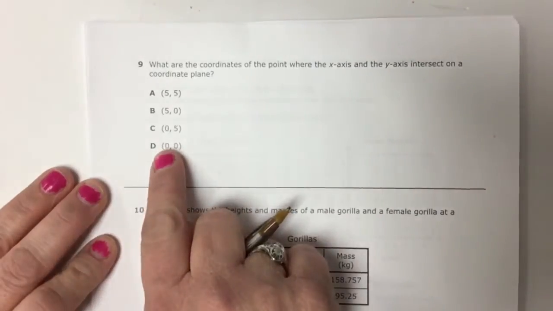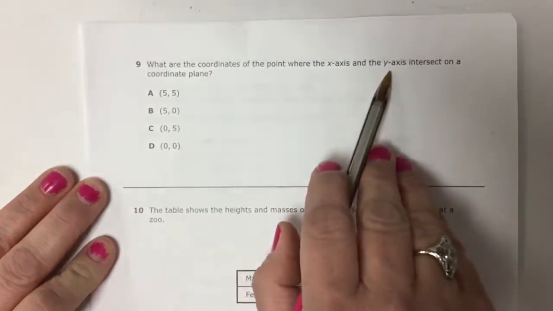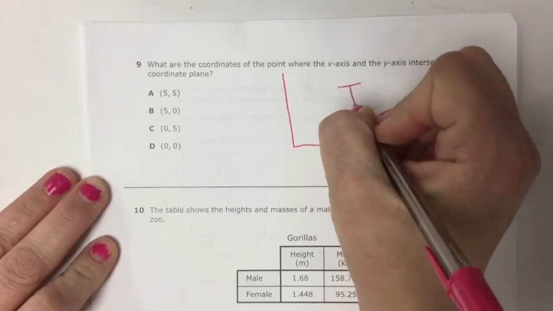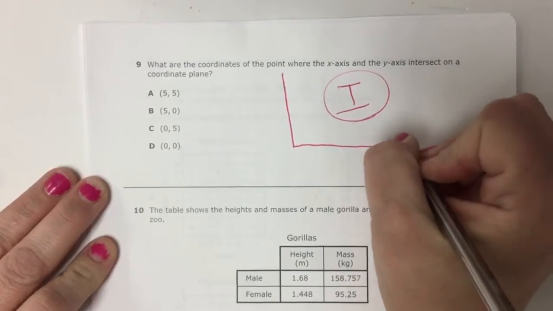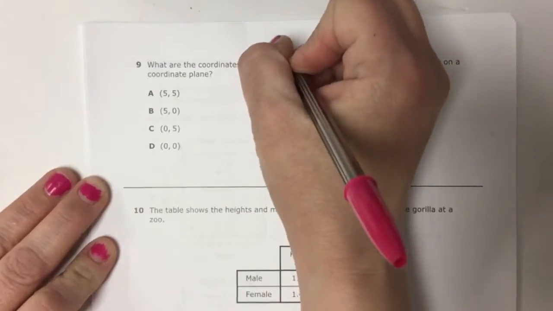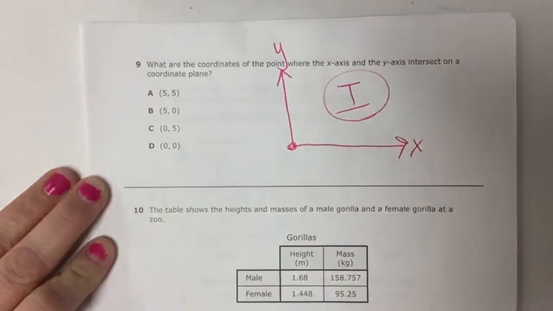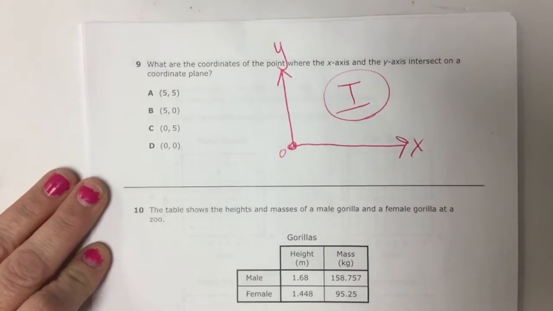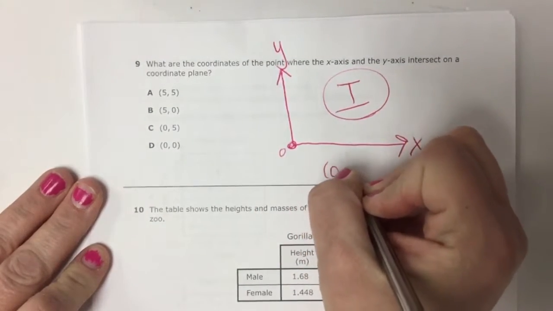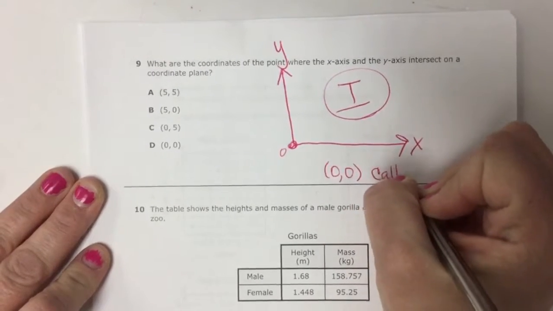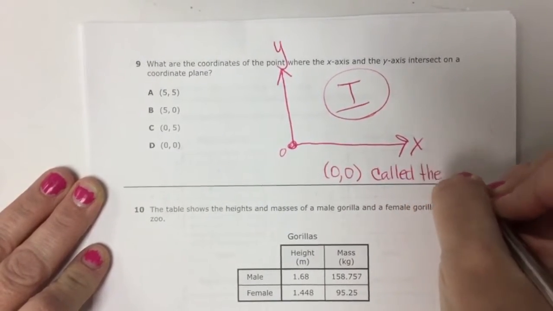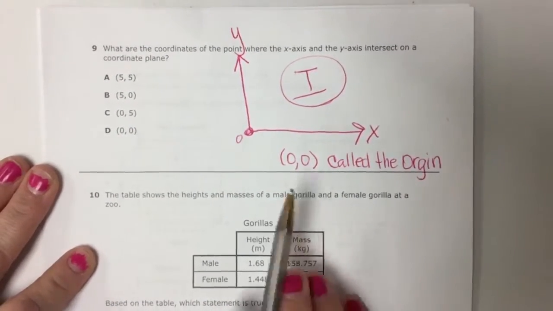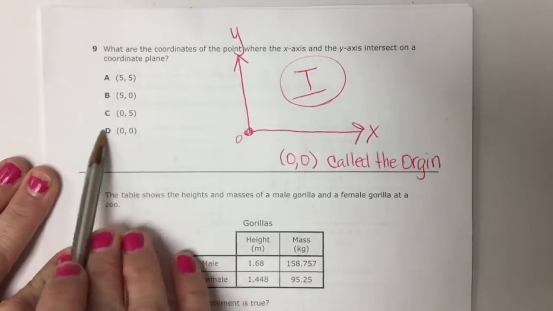Okay, we haven't gotten to coordinates yet. What are the coordinates of the point where the x and the y-axis intersect in a coordinate plane? Well, when we do coordinate planes, we deal with quadrant 1. We haven't got there. This is your x-axis, and this is your y-axis. And where they meet is right here. Well, where they meet is the 0. So the point where they intersect would be 0, 0. And it is called the origin. We will learn about this after spring break. 0, 0 is called the origin. So it would have been D.